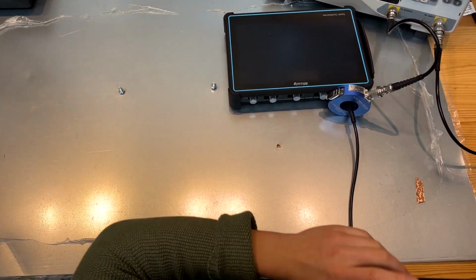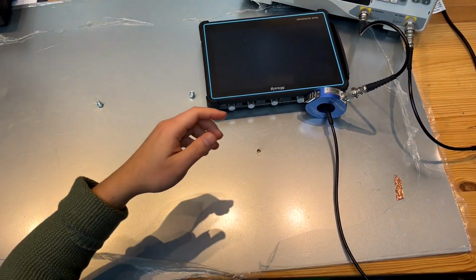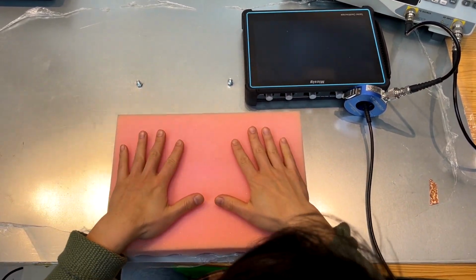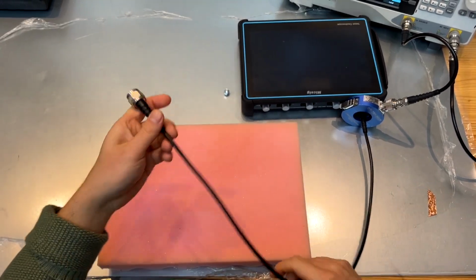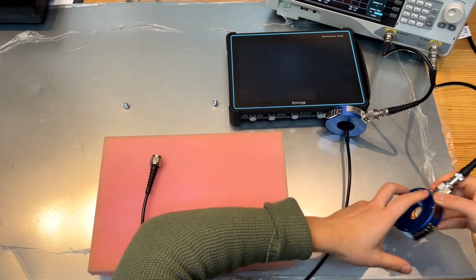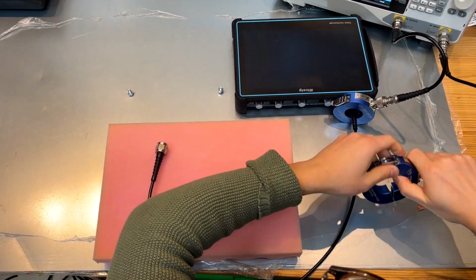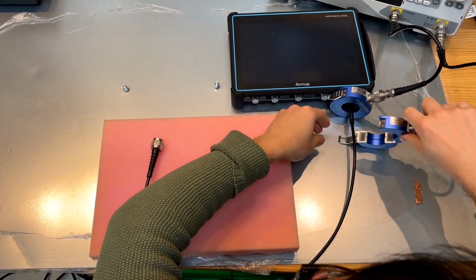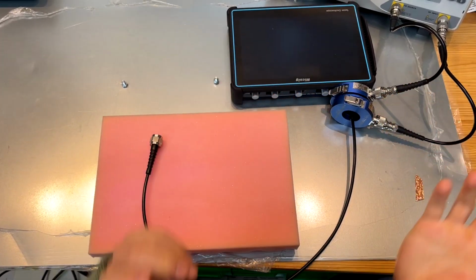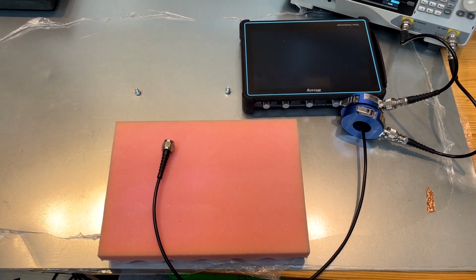So now let's have a look at how this antenna behaves. To demonstrate that, I put an insulation foam here, and I just put this end on this bit, okay? Same as before, I'm using this probe to measure the RF current next to it, and let's see what happens. We shifted the resonance frequency, didn't we?